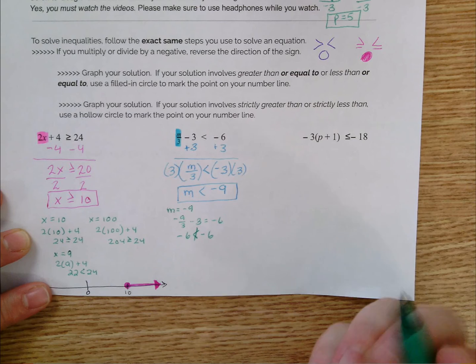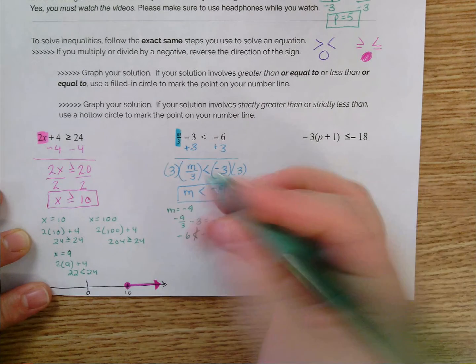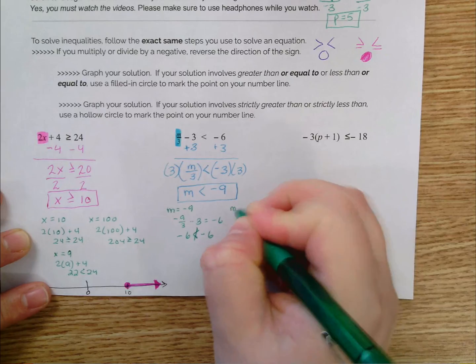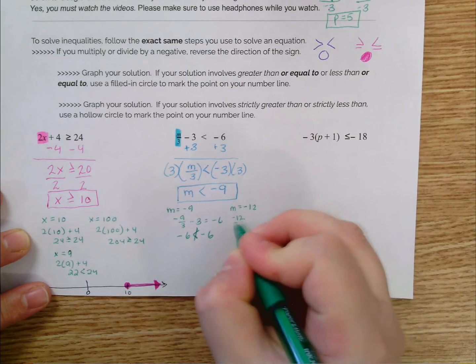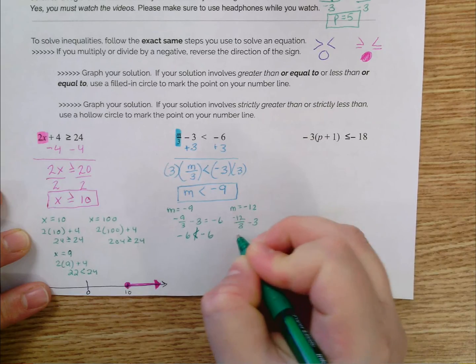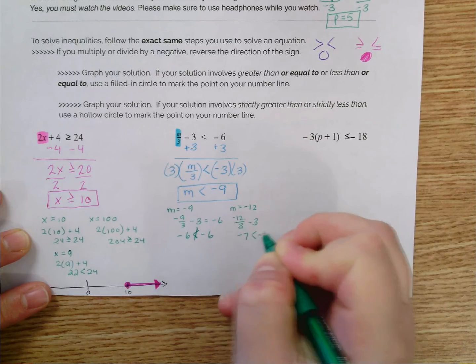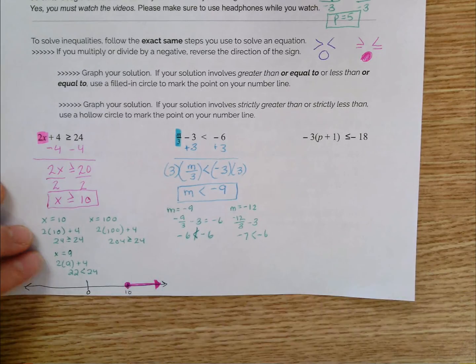So let's try negative 12 instead. All right, and I'm picking negative 12 because it's a multiple of 3. So m equals negative 12. That'll give me negative 12 thirds minus 3. Well, that's negative 4 minus 3, which is negative 7. And it is true that negative 7 is less than negative 6. So I'm going to shade in the direction of the negative 12.